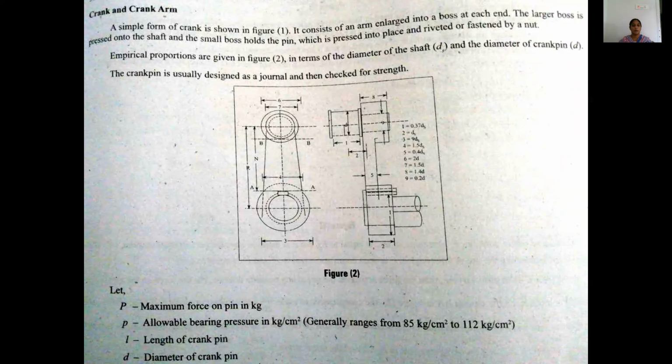Let P be the maximum force on the pin, p the allowable bearing pressure in kg per centimeter square, l the length of the crank pin, and d the diameter of the crank pin. A simple form of crank. First one, this is nothing but where the crankshaft is projected.